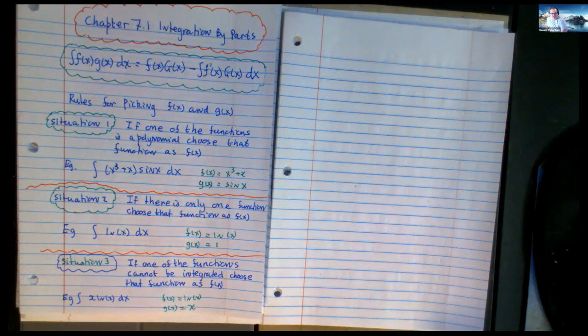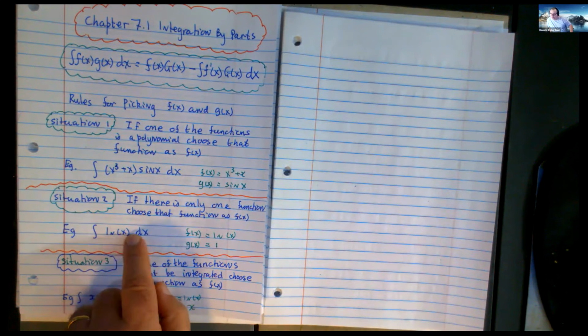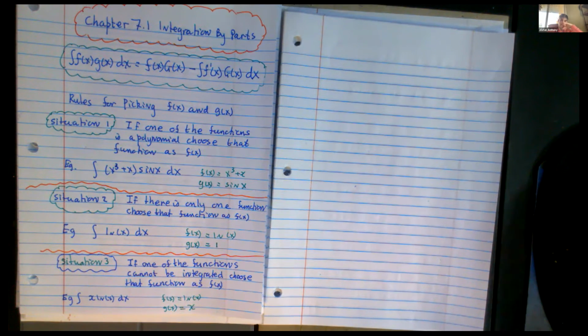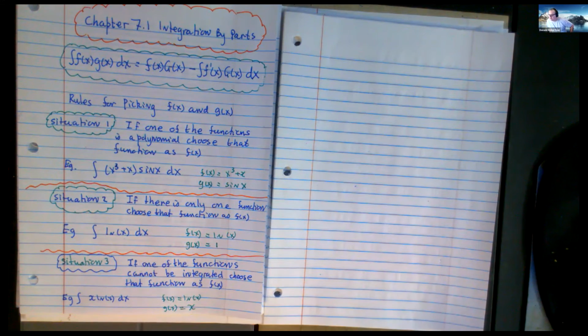Because you do need a g of x, right? You need to be able to integrate something. Why is it 1 in this situation here? Because it doesn't change the answer, because there's only one. f of x is log x, and then if you add g of x, log x times 1 is still log x. Essentially, aren't you just calling that thing log x times 1? And so the times 1 is the g, right?